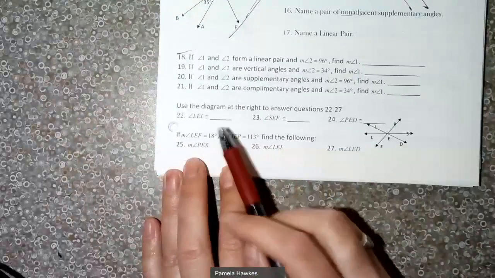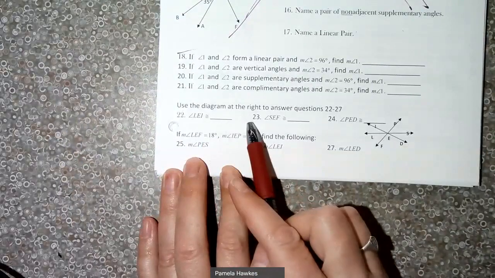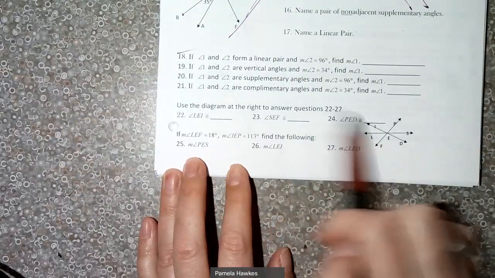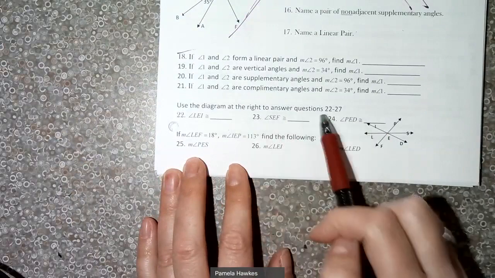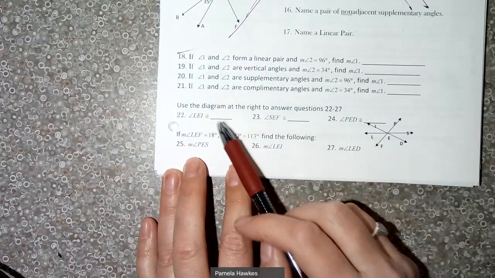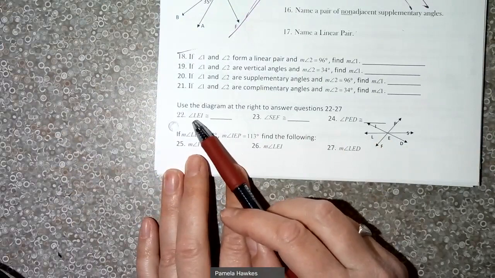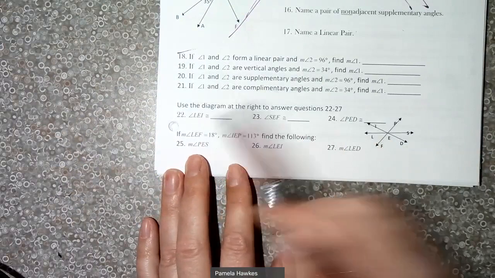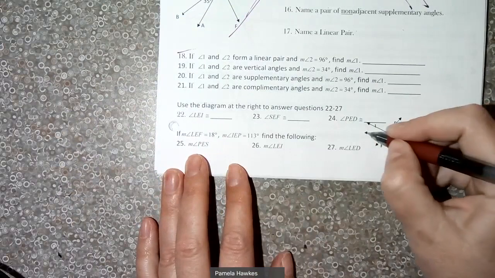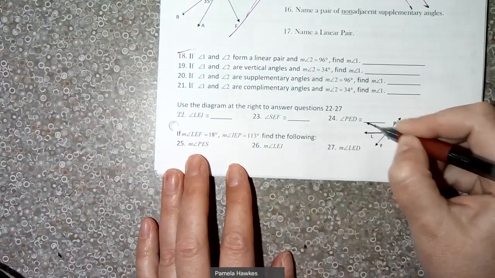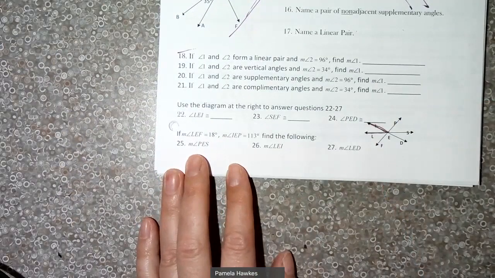25. Okay, so up here, it was just asking me on these, not numbers. It didn't want to know how big is it, like 42 degrees or an estimate. It wanted to know what angle is equal to LEI. So if I had LEI, this one right here, which angle would be equal to that one? Okay, that's what it's asking.